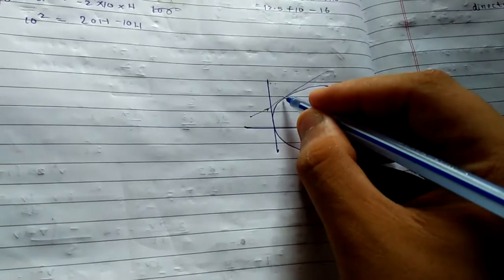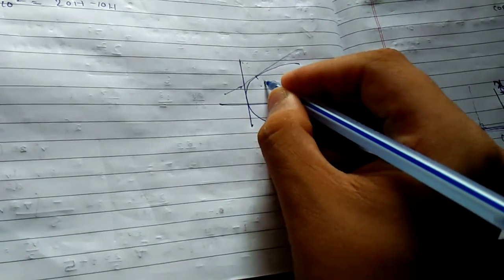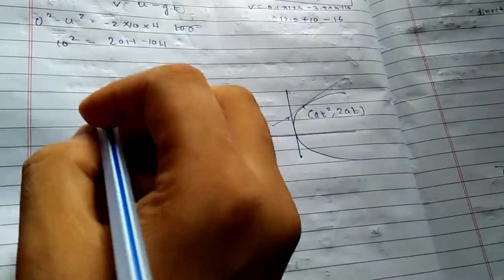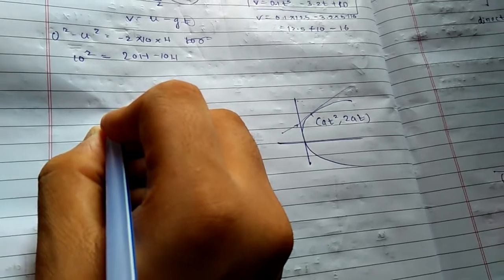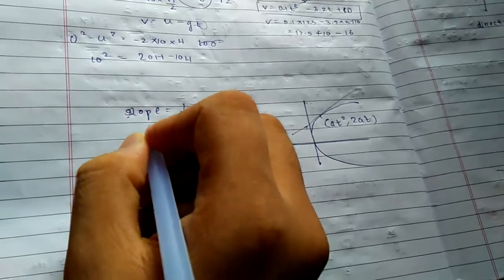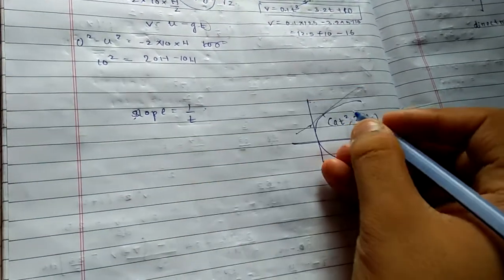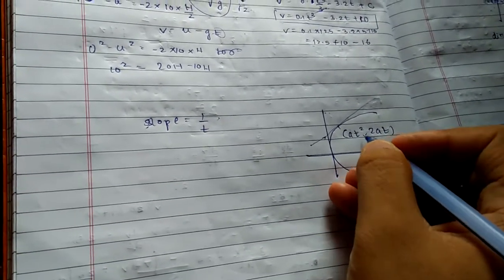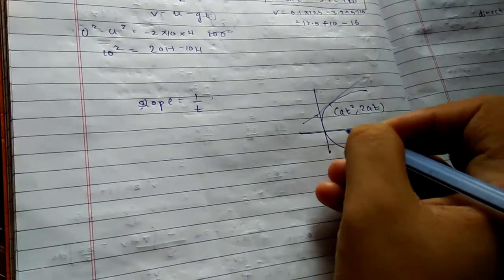Now we are entering into one of the most important aspects of this parabola, the tangent case. A tangent is any line which touches the curve just once. Okay, this is that tangent, it touches at this point. Let us consider this point t, so it would be (at square, 2at). So the slope of the tangent would be 1 by t. You can see, we derive, so dy by dx you have to find, and you can see dy by dt is 2a and dx by dt is 2at, so 2a by 2at is 1 by t.